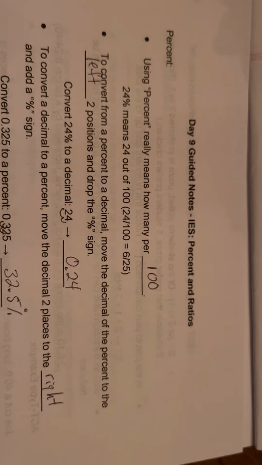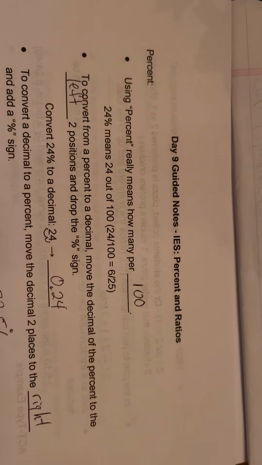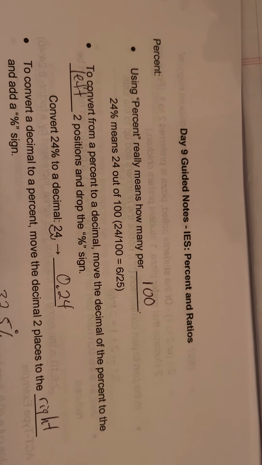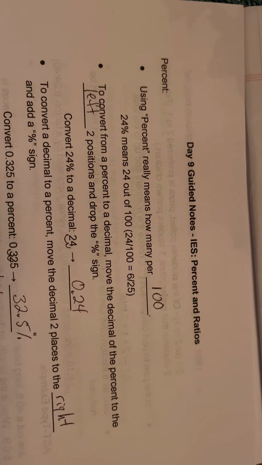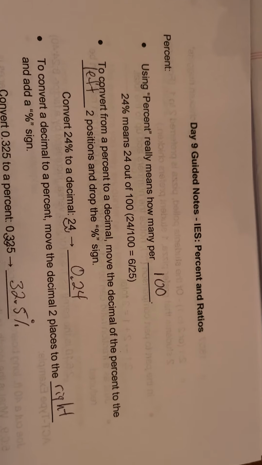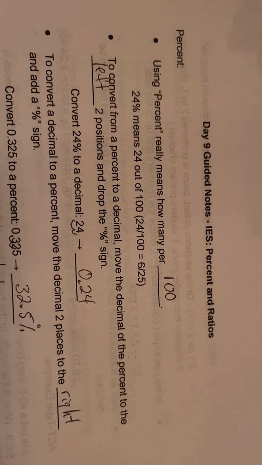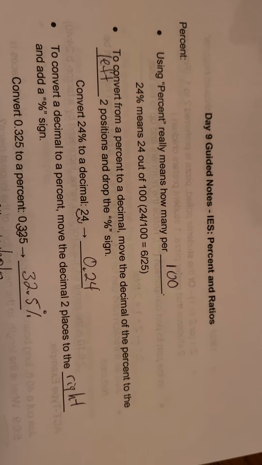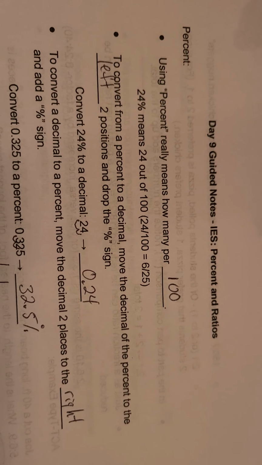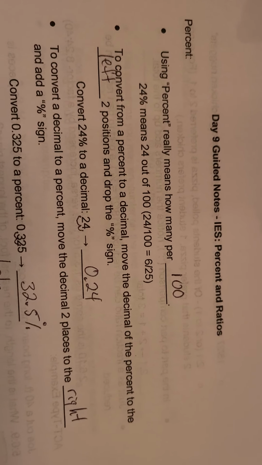All right, so it's going to seem like we're skipping back a little bit here because we're going to go to day 9 now, when you just finished up like day 15. But this group of lessons kind of goes together better, so that's why I skipped it the first time. This one is about percents and ratios.